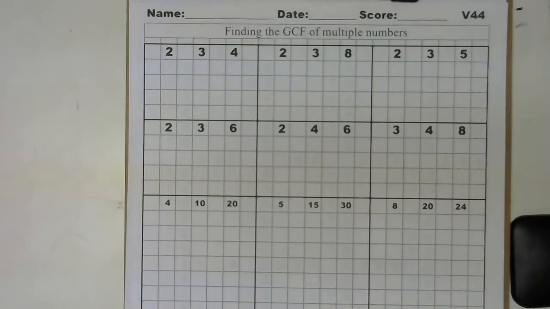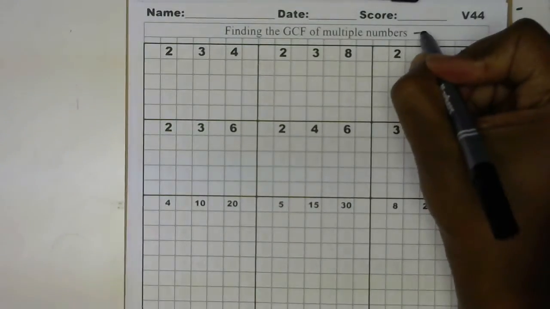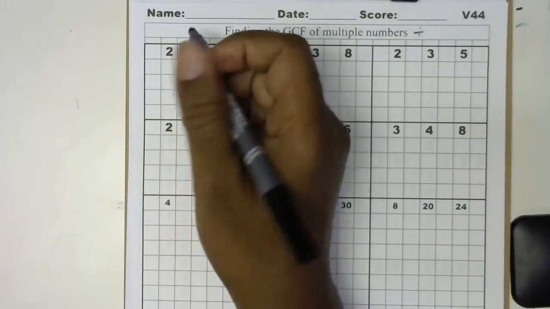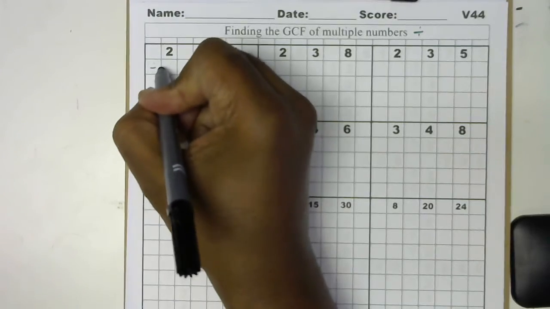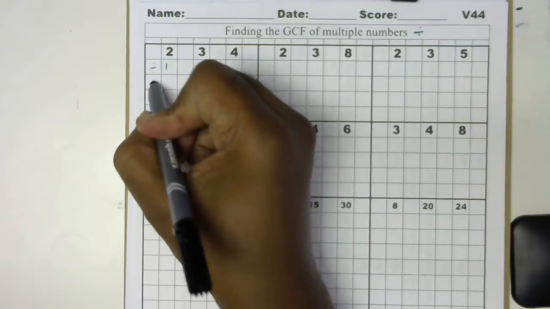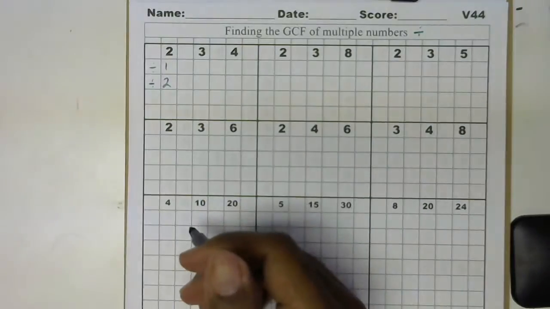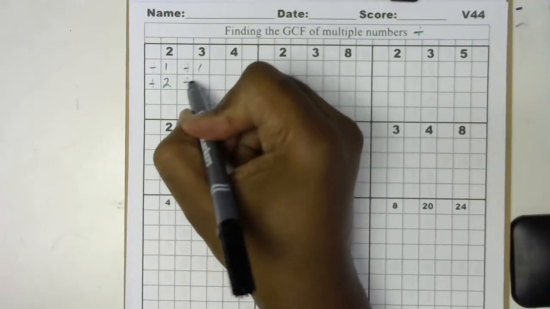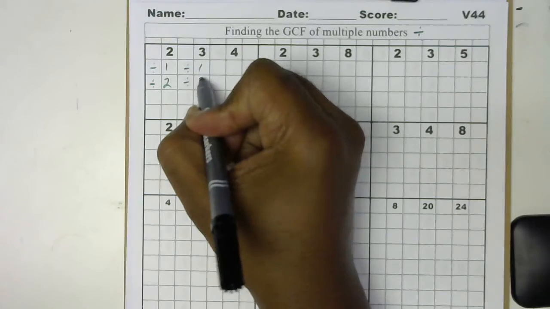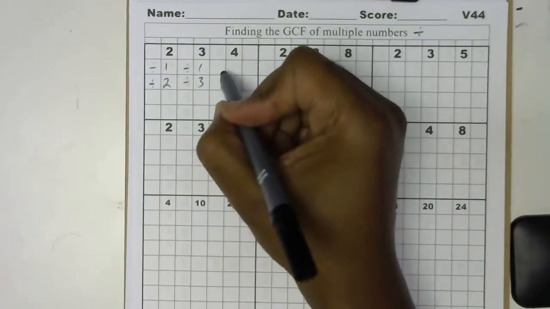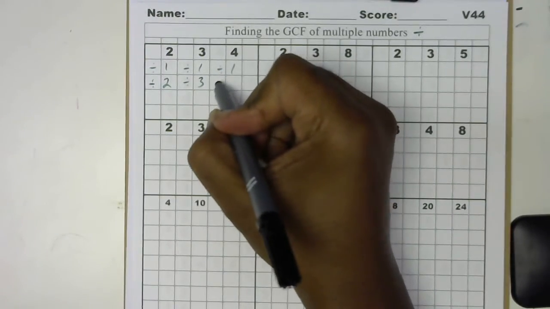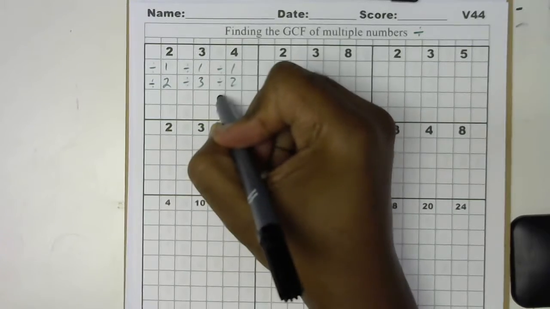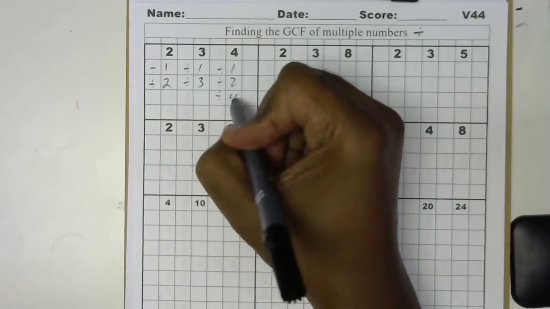Okay, we'll be finding the greatest common factors of multiple numbers. And remember, with greatest common factors, we use division. Everything can be divided by 1, so that's where we always start. So 2 can be divided by 1, and then 2 can be divided by 2. That's as far as we can go. 3 can be divided by 1, and 3 can be divided by 3. That's it. 4 can be divided by 1, and it can be divided by 2. We're halfway there. It can be divided by 4.